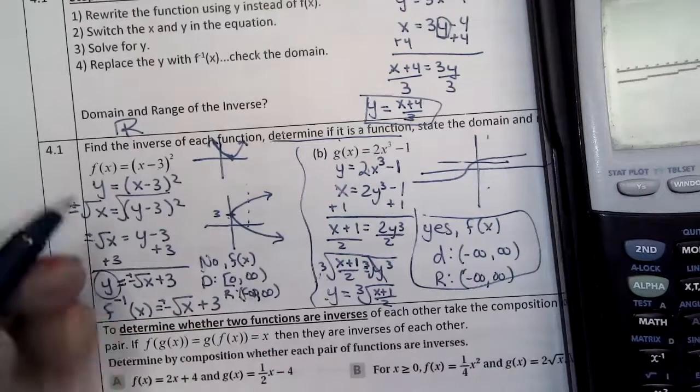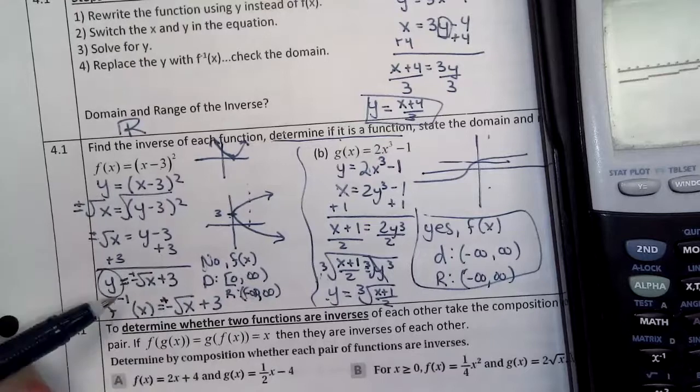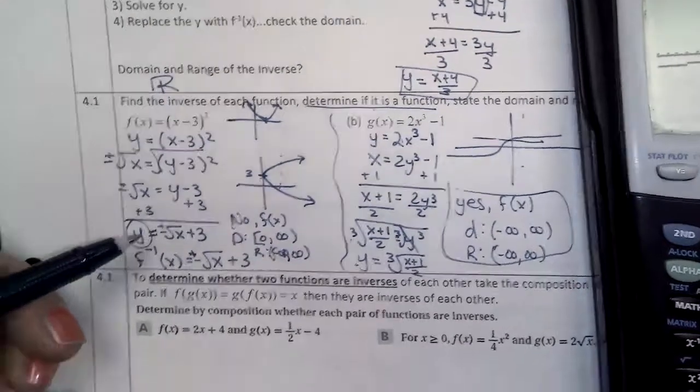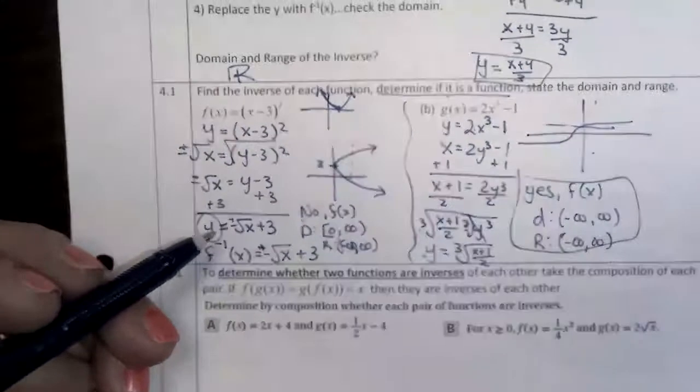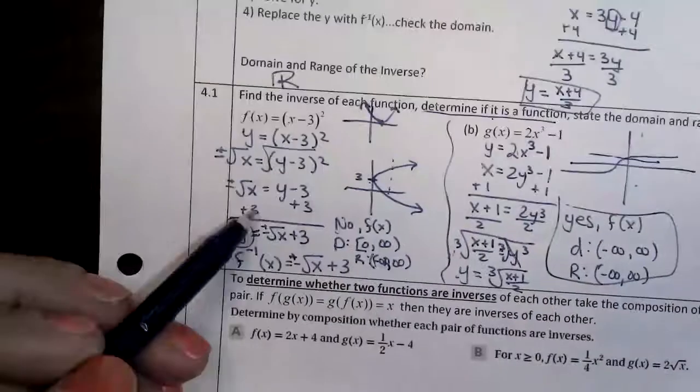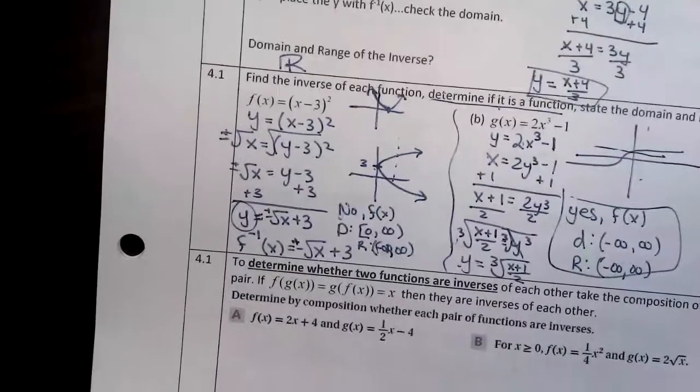Okay, so you know, that is one of the biggest mistakes I see on tests. Okay, so remember that that mistake right there can cause a lot of issues. Okay, so make sure you remember to do that. All right, let's go on ahead.